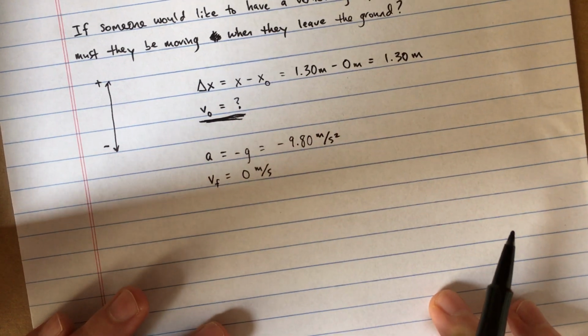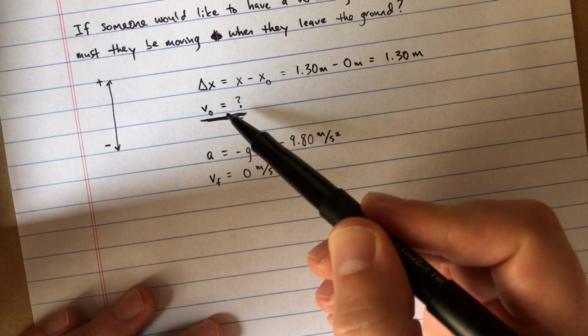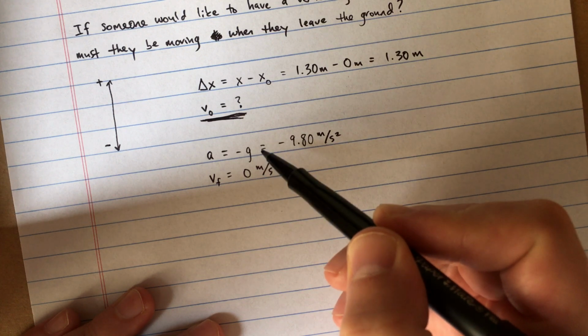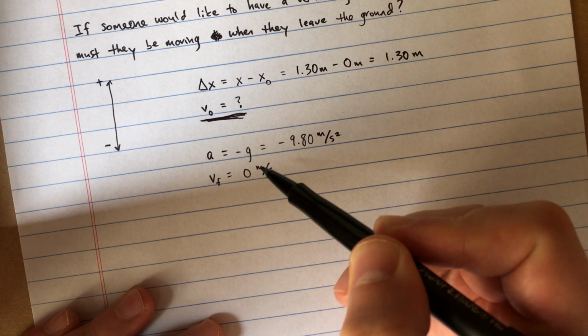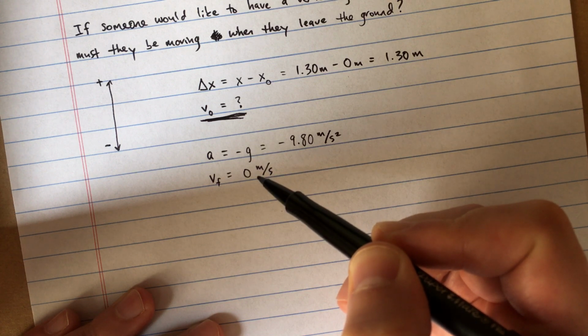All right? So now we've got all of our known stuff and what we're looking for. And you'll note that some of this stuff isn't explicitly stated in the problem. The acceleration and the final velocity in particular are not stated explicitly, but we can use what we know about physics to figure that out.